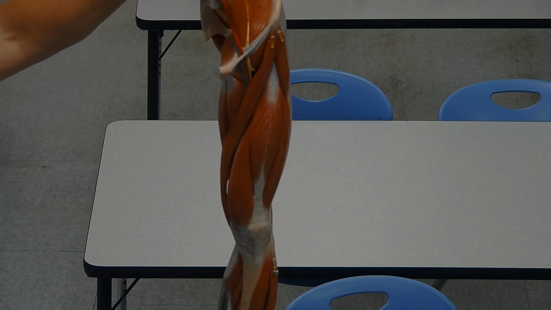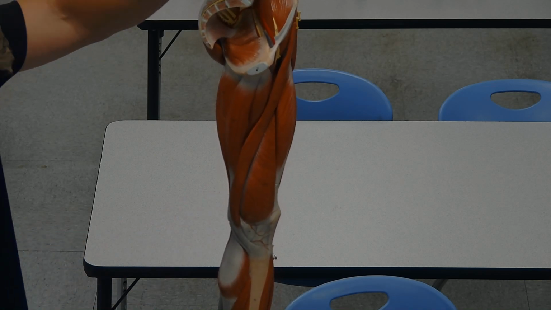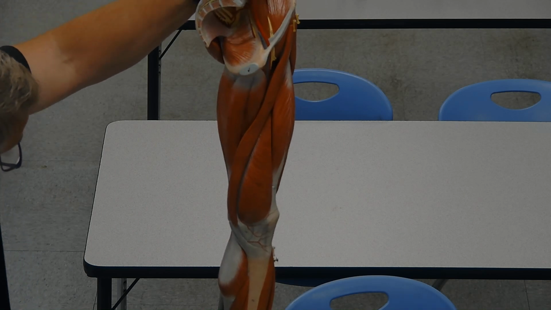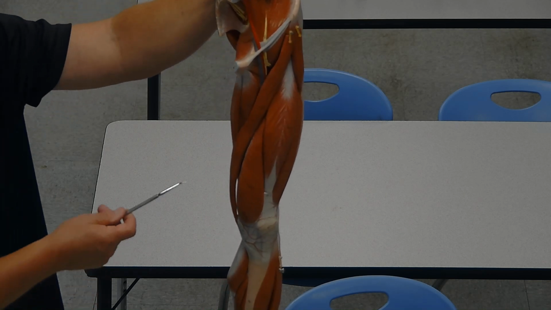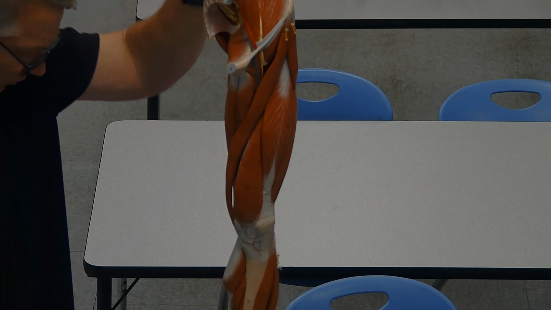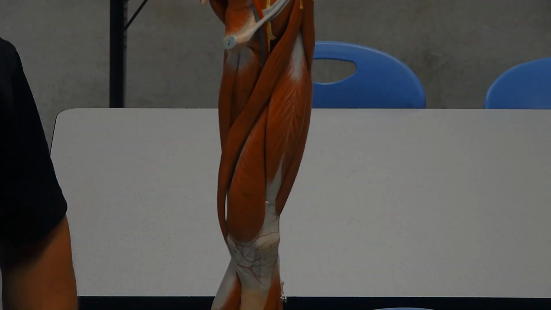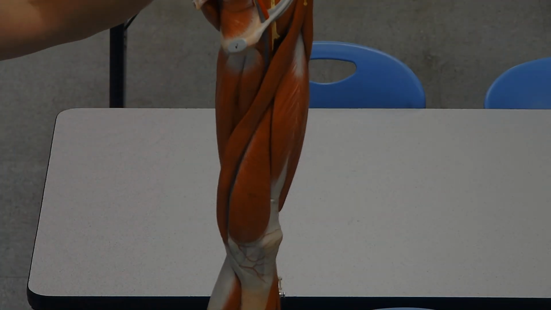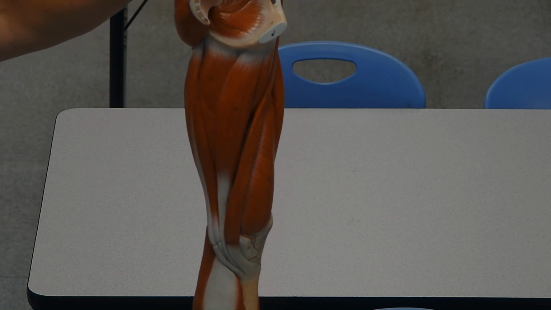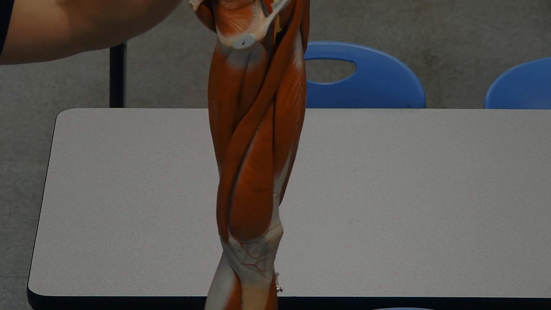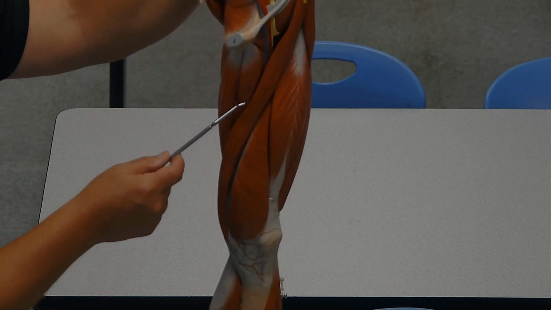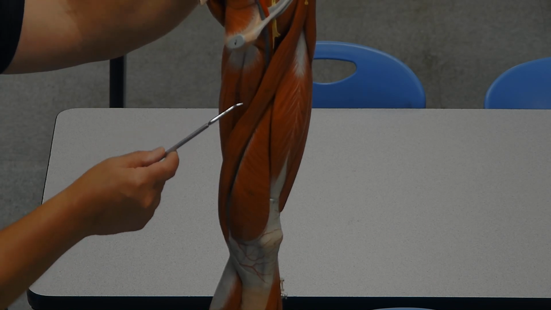So if I look on the medial side, I have my adductor longus. Blow this up a little bit more, zoom in. And again, my muscles are layered, and we're only seeing a small portion of this, but here's the medial compartment. There's the adductor longus right here.